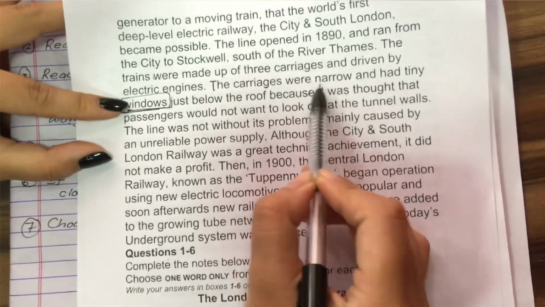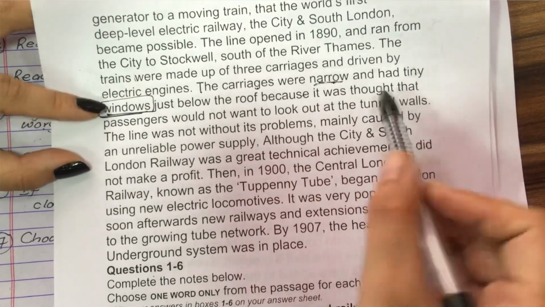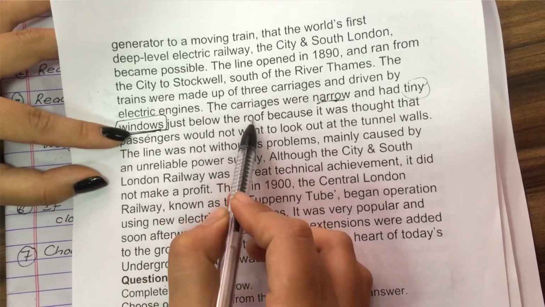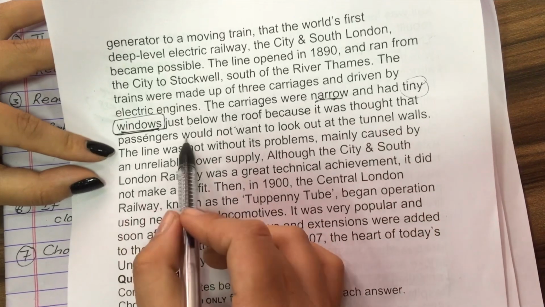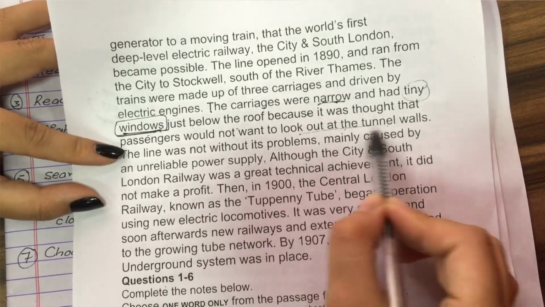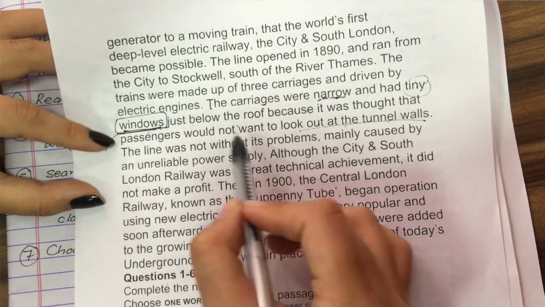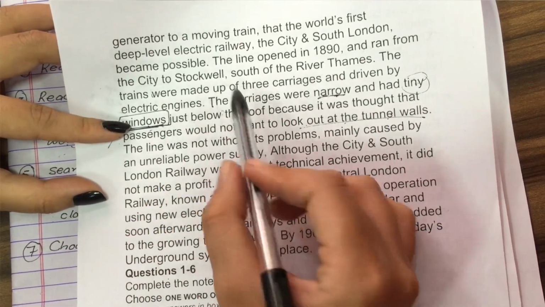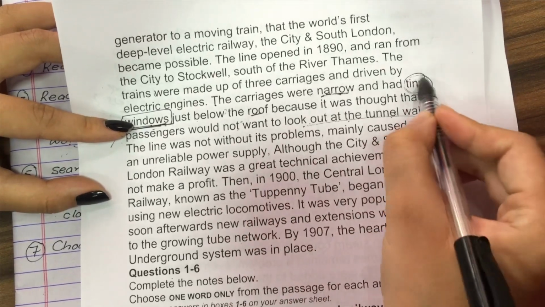The carriages were narrow. Okay, they were narrow and had tiny windows. It means very small windows just below the roof, because it was thought that passengers would not want to look out at the tunnel walls. Since the passengers did not want to look out at the tunnel walls, the windows were just below the roof and very tiny.